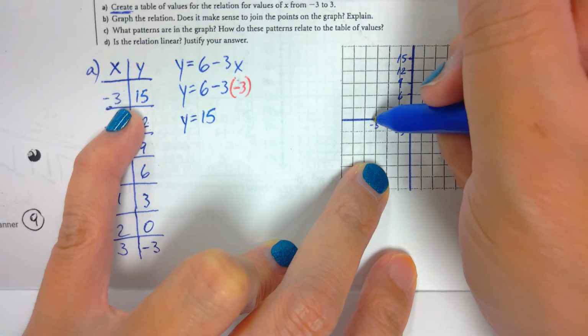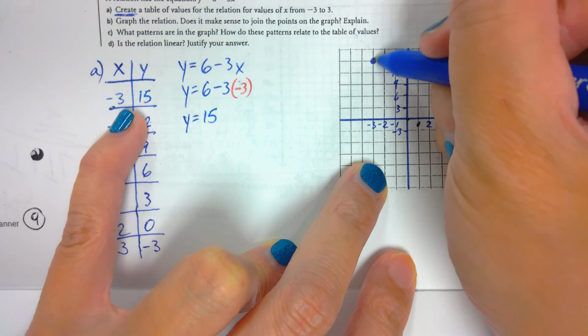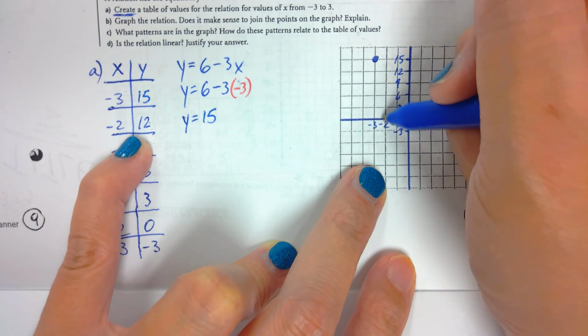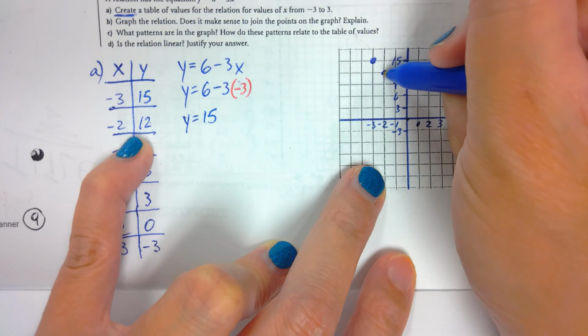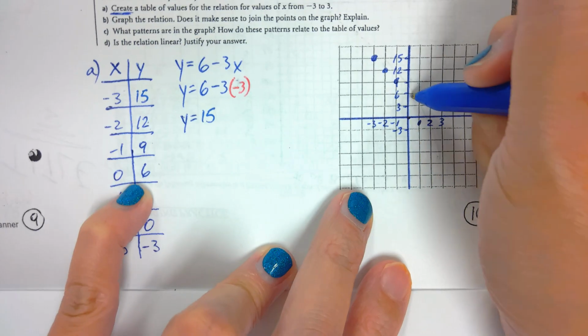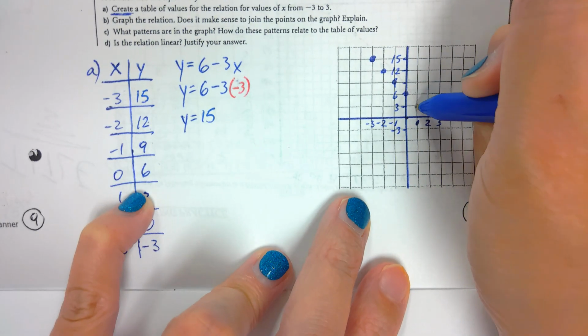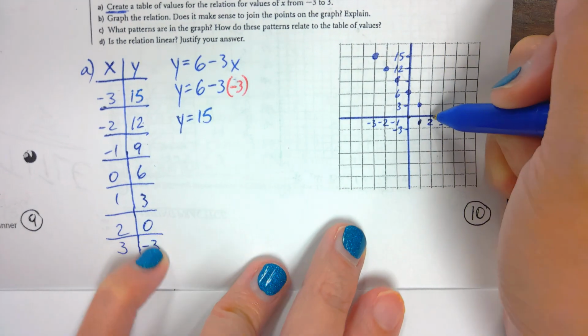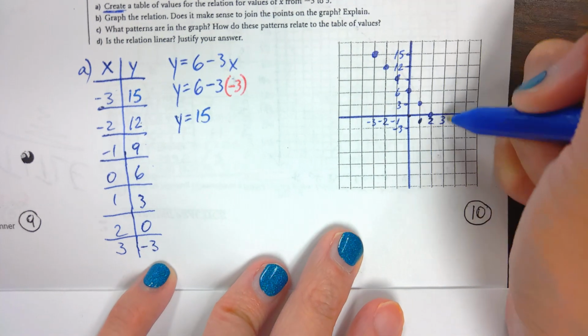Okay, so when I plot this, these are just all coordinates. So -3 and 15, -2 and 12. Notice how it's nice and neat on the grid. -1 and 9, 0 and 6, 1 and 3, 2 and 0, 3 and -3.